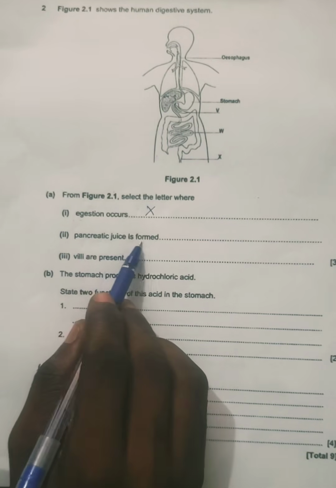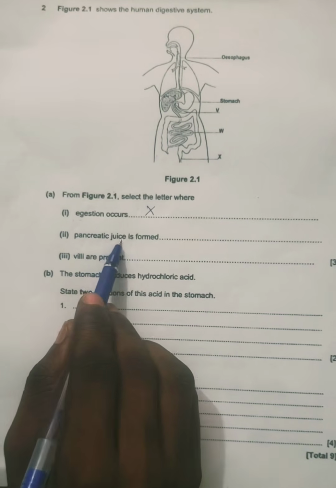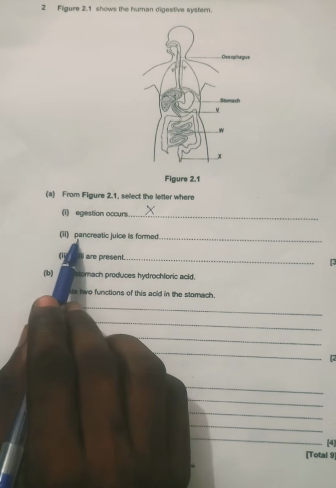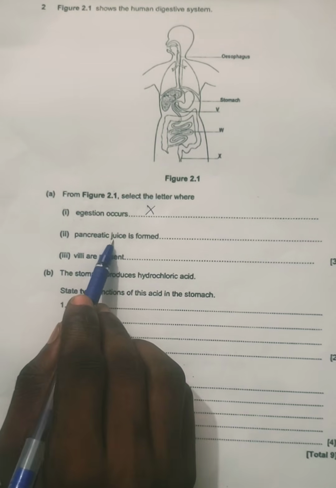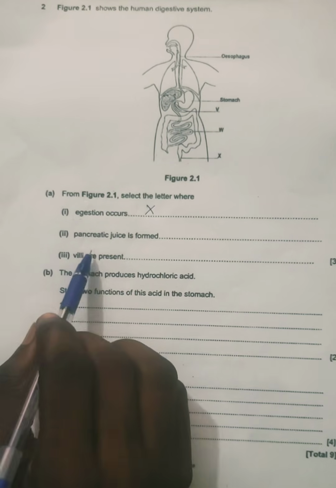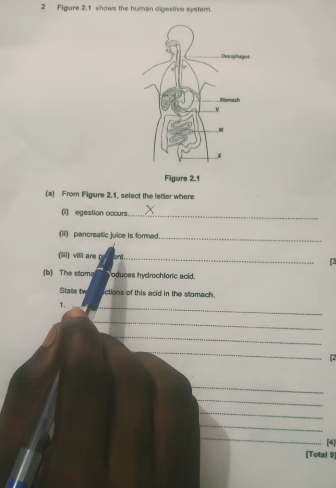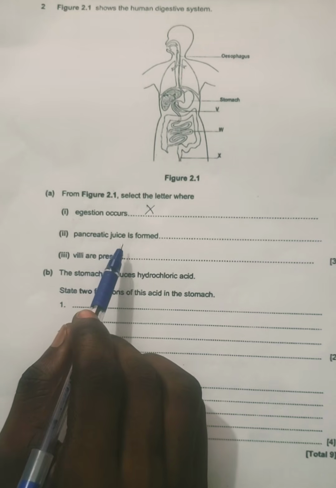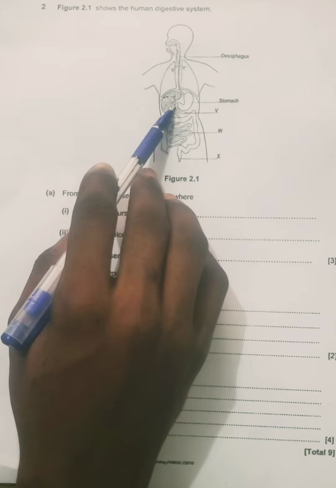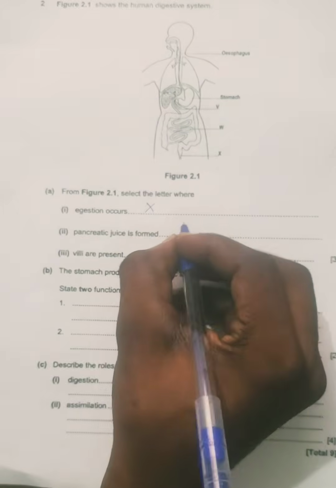Then B, pancreatic juice is formed. Just the name itself suggests that pancreatic juice is formed in the pancreas. No wonder the name pancreatic. And the pancreas looks like a leaf. So you come here, you see that this is the one, which is V.